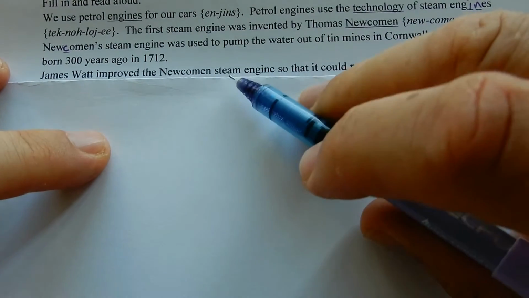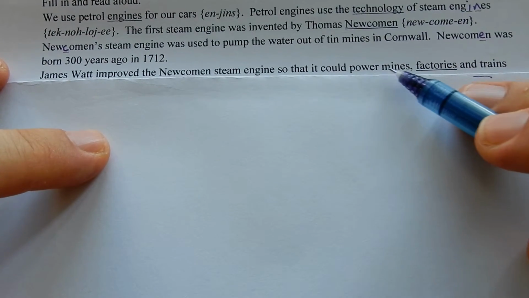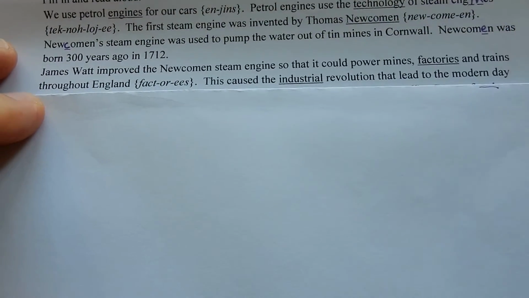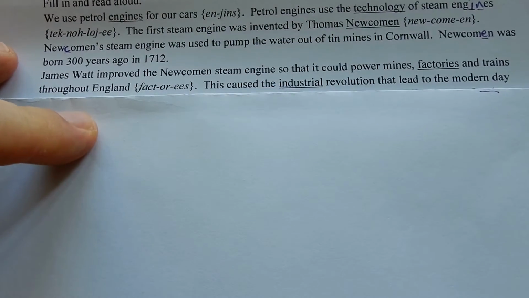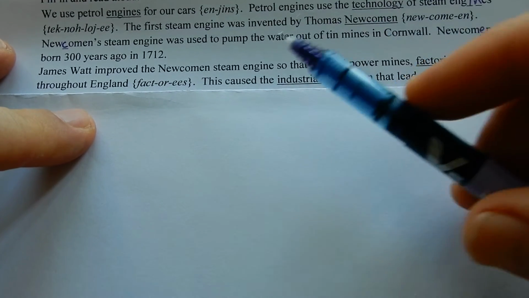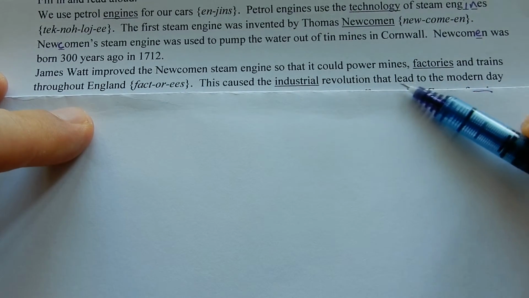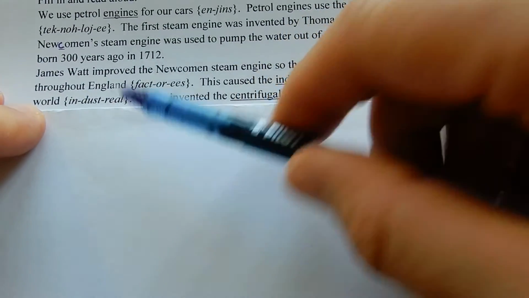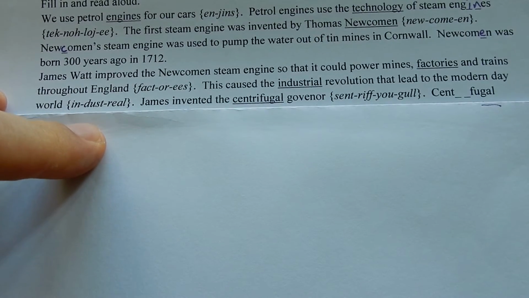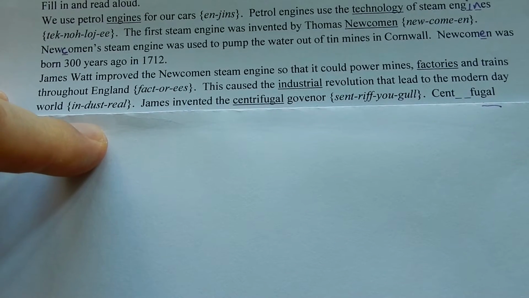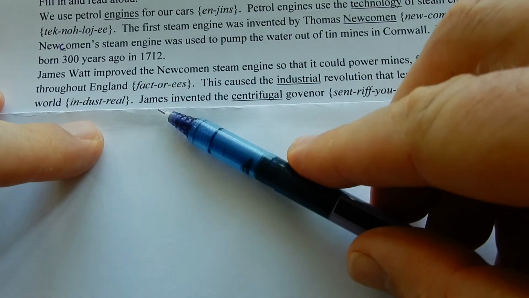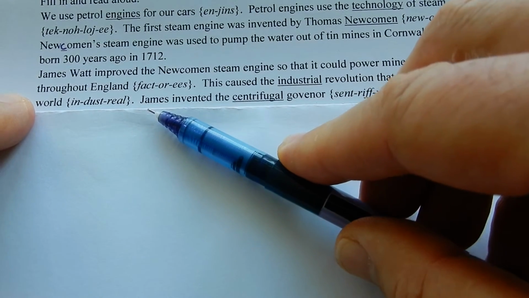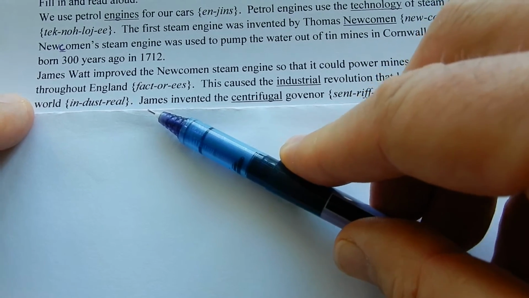James Watt improved the Newcomen steam engine so that it could power mines, factories and trains throughout England. Other people got into it, and they had the Industrial Revolution. This caused the Industrial Revolution that led to the modern day world. All the electrical and steam and petrol machines came from the Industrial Revolution, and so did cheap clothes and food. And clothes and food used to cost you all your money.